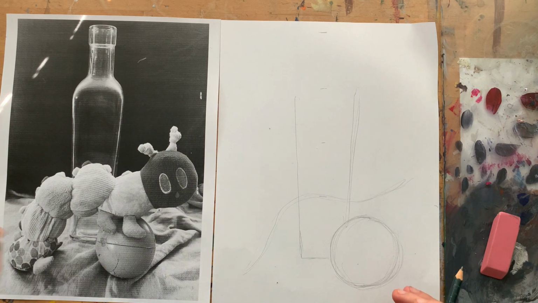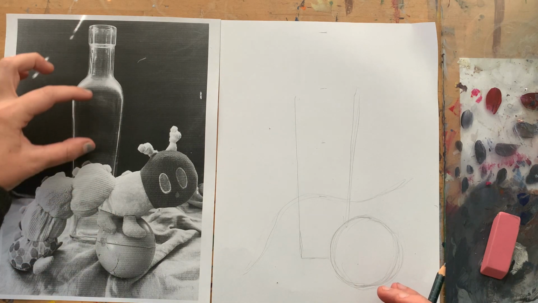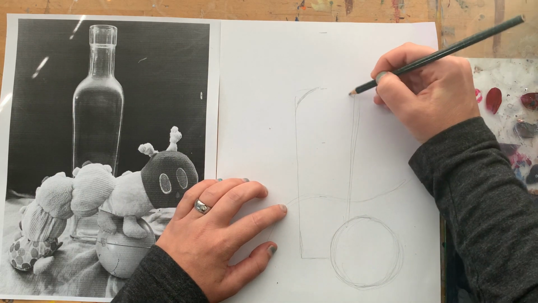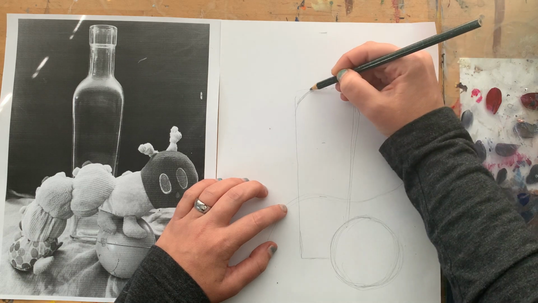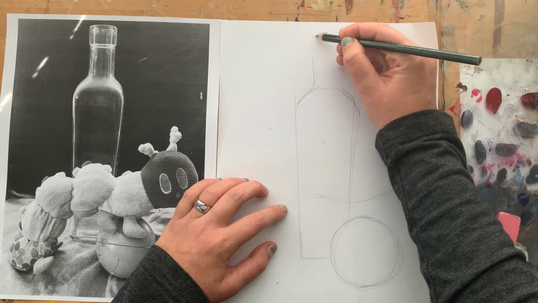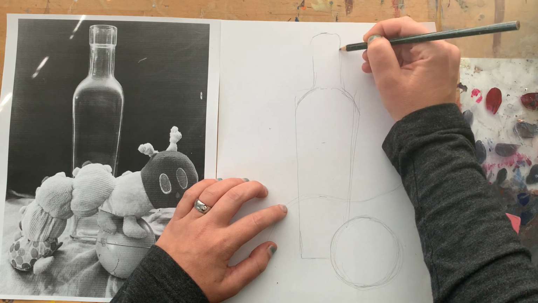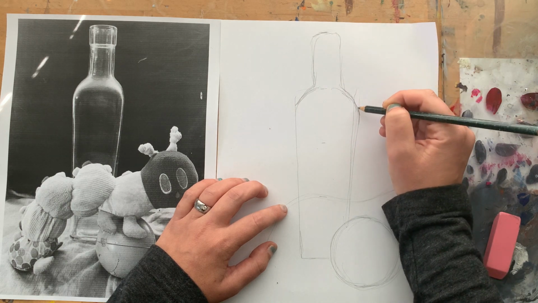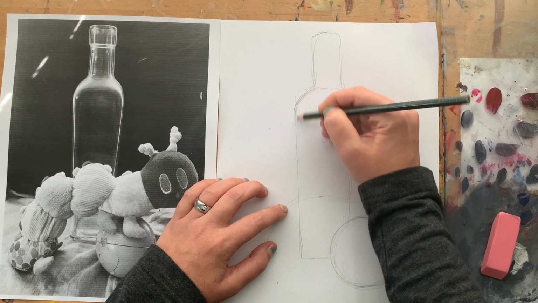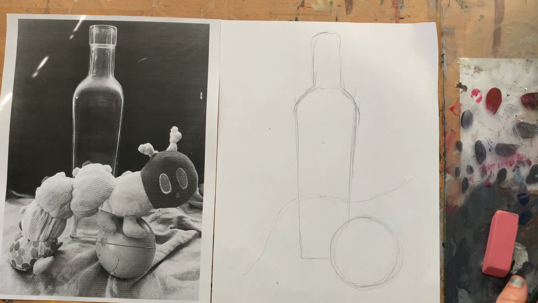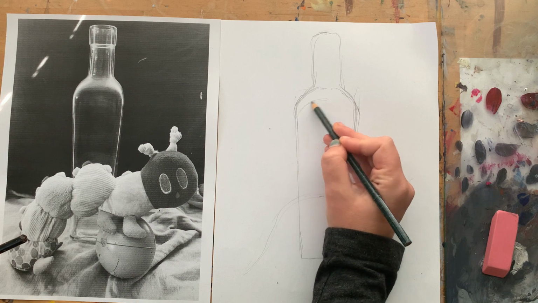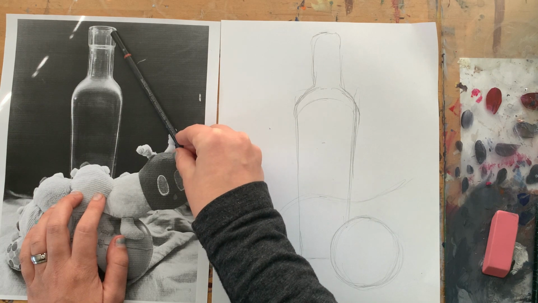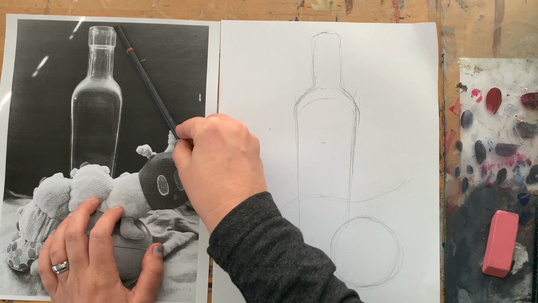Okay, so there's the bottle. Now to get the location of the head, instead of measuring over, which I could do, I'm going to do this.